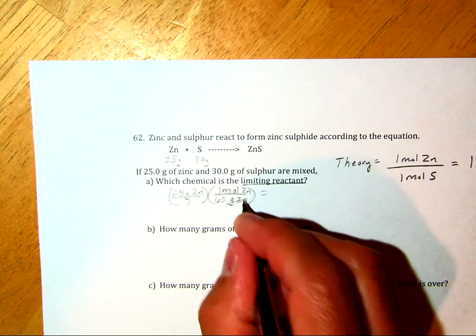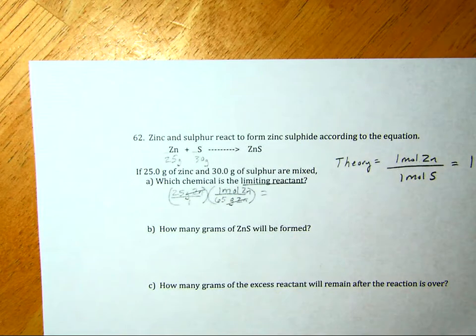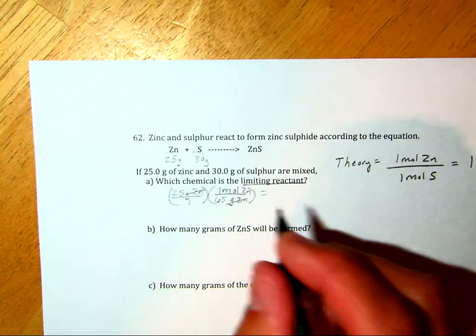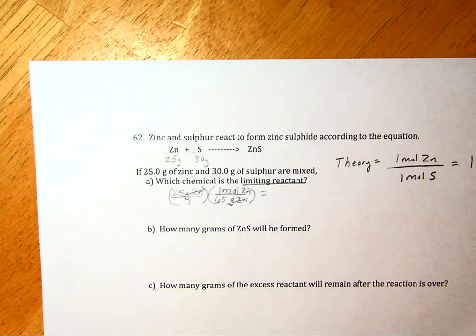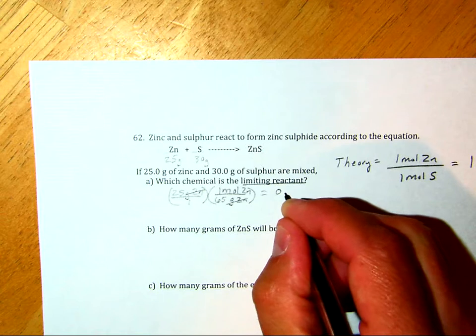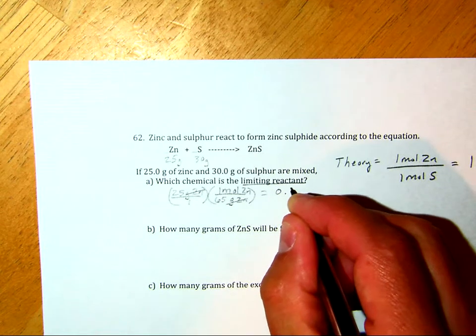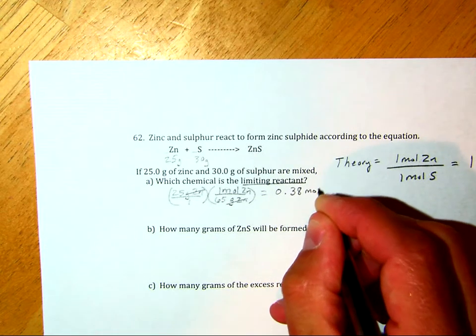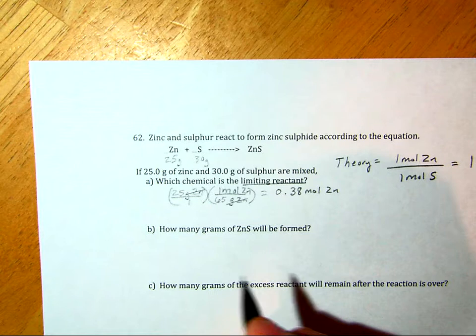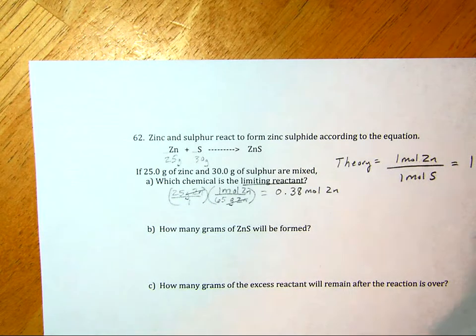Okay, so my grams of zinc canceled out. I hope that you're crossing out those units. And so 25 divided by 65 will give you your answer. And so I got 0.38 moles of zinc. And now let's switch my sulfur to moles.